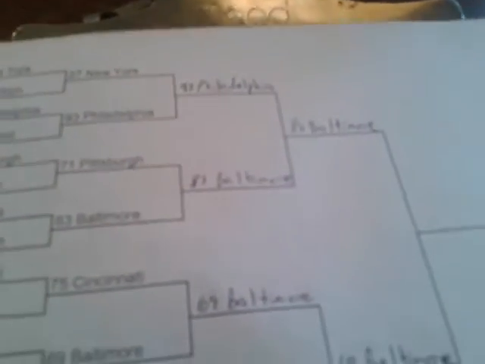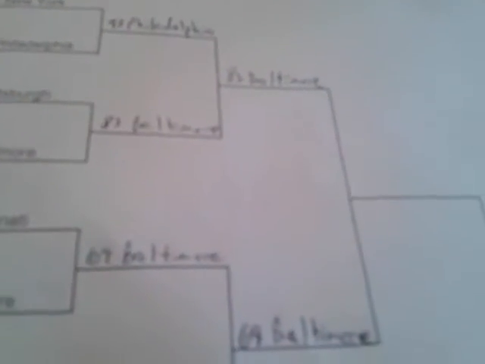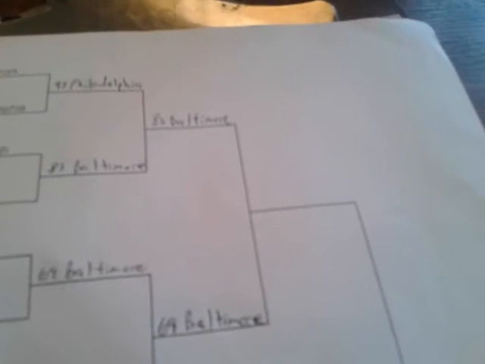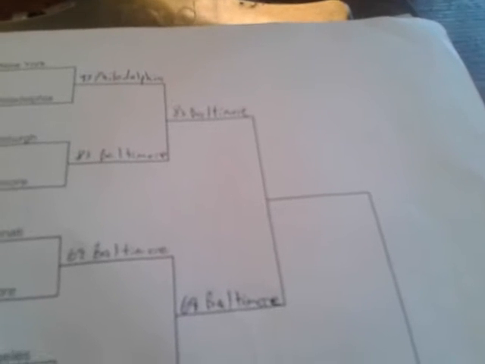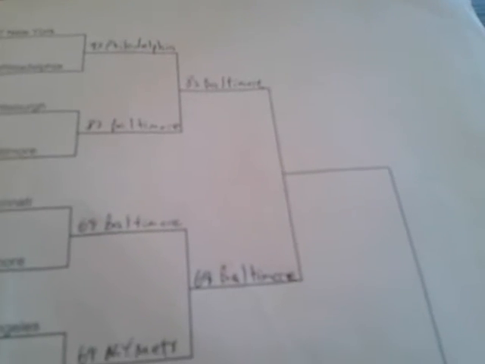So as we move on to the Final Four now, we will see that it's going to be Baltimore against Baltimore, so something's got to give here. No Oriole team has lost yet in the tournament, so one of them is going to lose now because we've got the '83 Orioles against the '69 Orioles, and I believe the only player that appeared on both teams was Jim Palmer, but I have to double check that. I think that's the case. But they'll be playing each other, and somebody's going to have to lose that game.